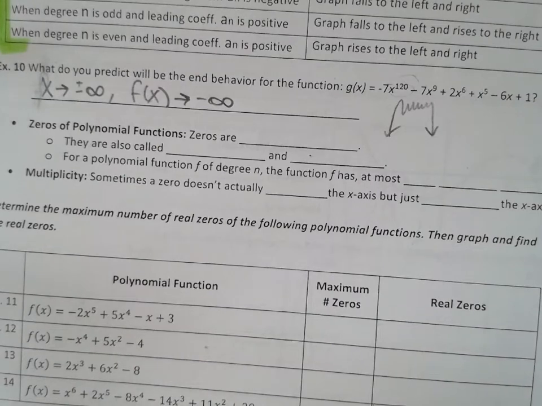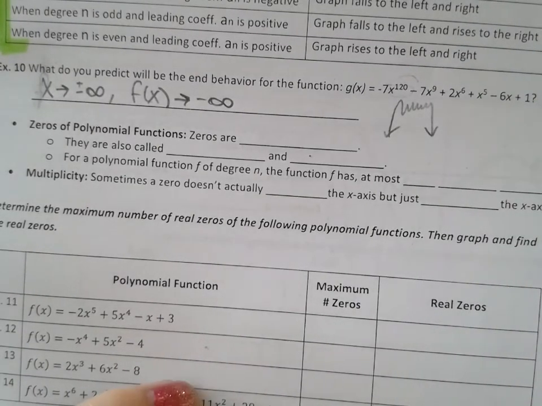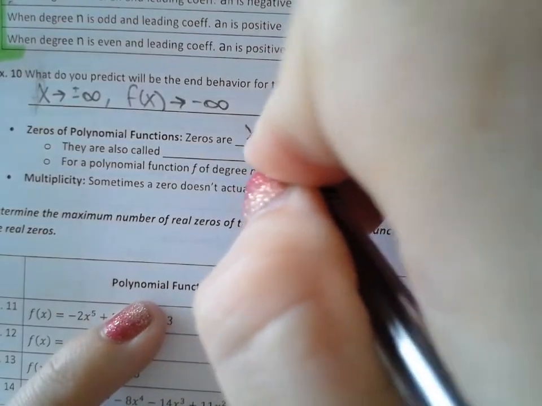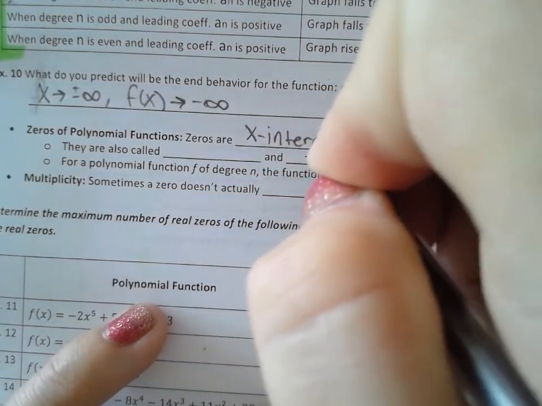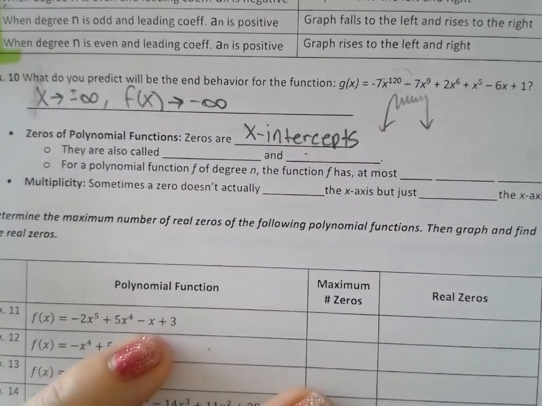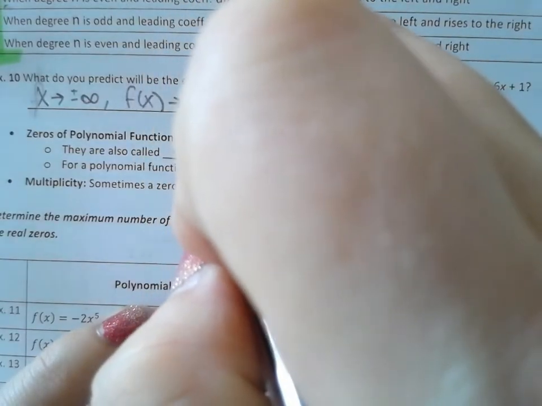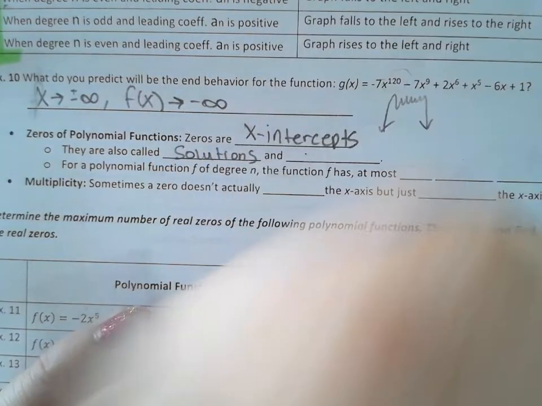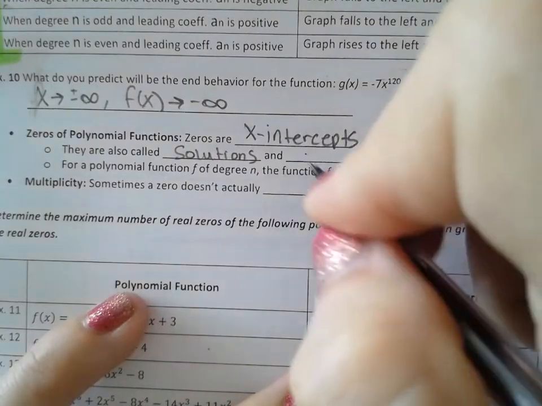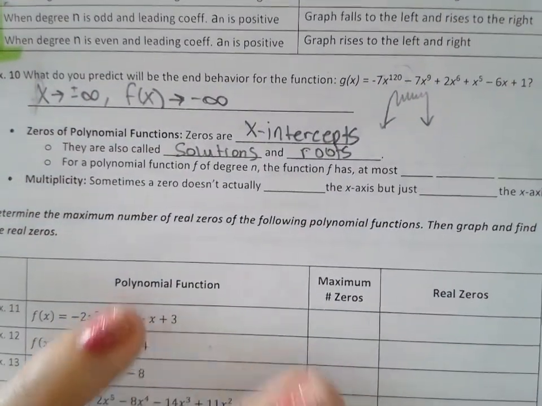Zeros. What do I mean when I say zeros? X-intercepts. There are two alternative words for zeros and x-intercepts. What are they? Solutions. Roots. Very good. Just to make this a very complicated process, we have 4 different words that mean roughly the same thing. Just for fun.